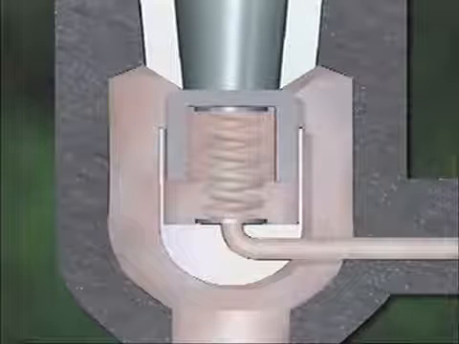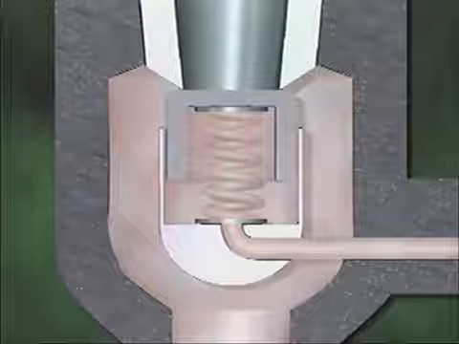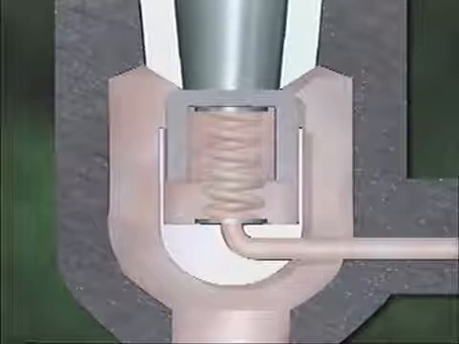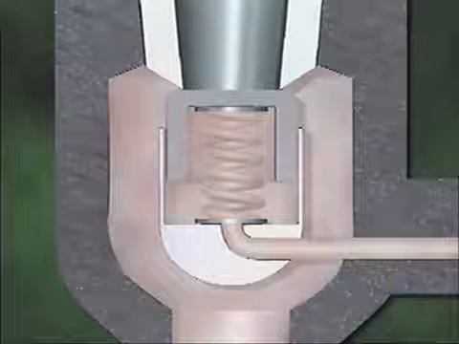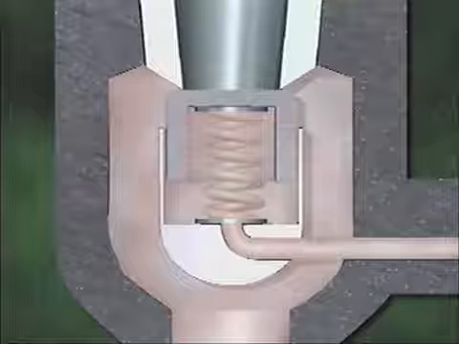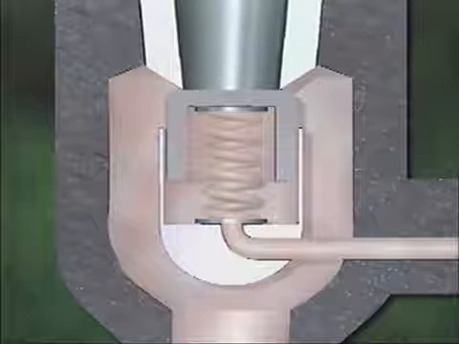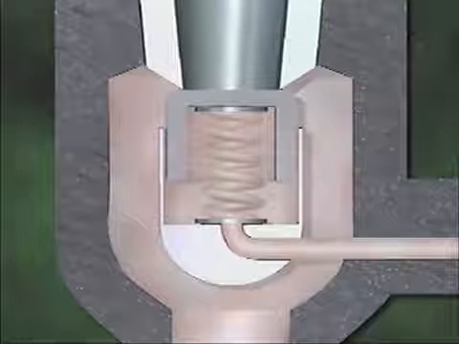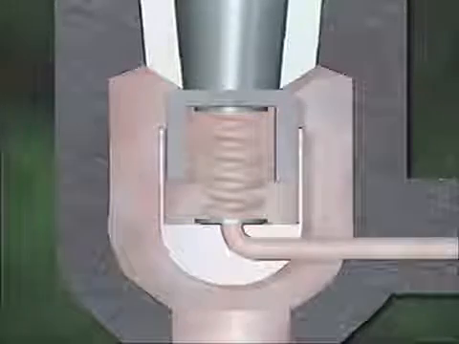Consequently, system pressure is exerted on both the top and the bottom of the disc during normal system operation. Spring tension is also exerted on the bottom of the disc. If system pressure increases, it increases on both sides of the disc, but the valve won't open because the pressure on the top of the disc counterbalances the pressure on the bottom, and spring tension holds the valve closed.